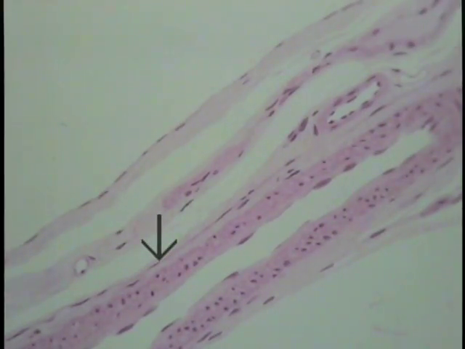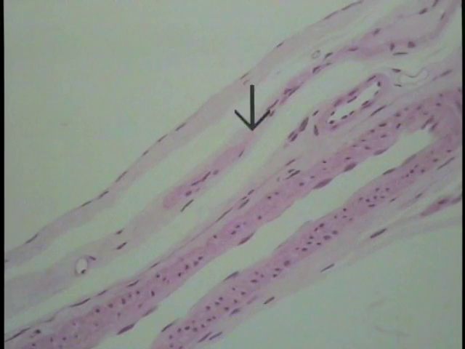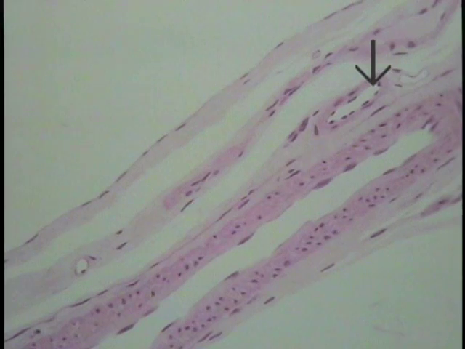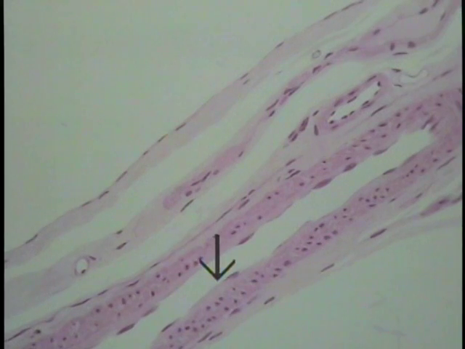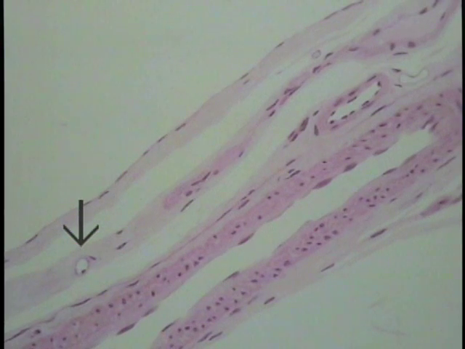Situated in the same field of view, if we go back to the medium power objective, one can compare the two types of simple squamous epithelia: the mesothelium lining the external surface, which is actually the visceral layer of the peritoneum, and endothelium lining this small vessel here, which is a form of simple squamous epithelium, as well as this larger vessel, in this case a small artery. Also in the field is a small capillary at the end of the pointer, lined by a single cell of endothelium.